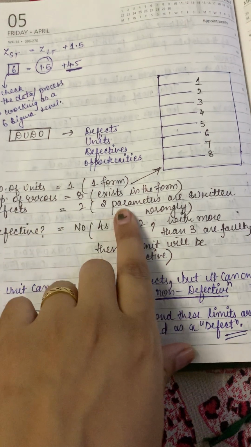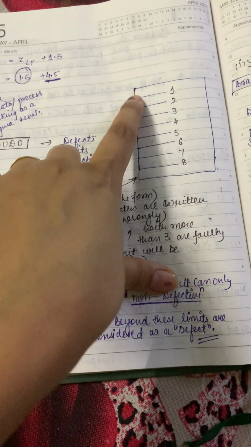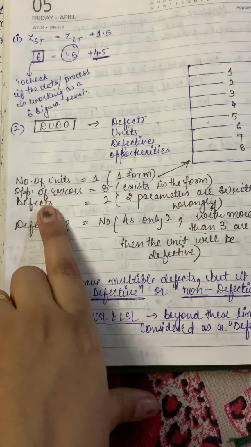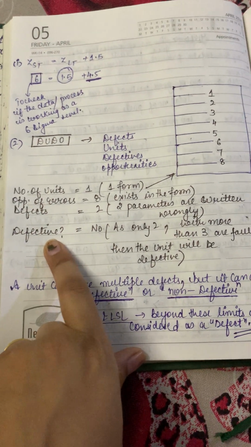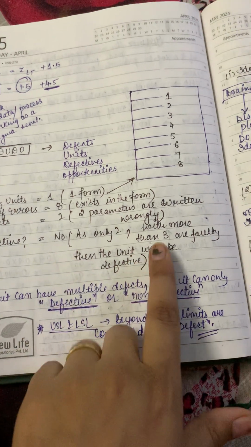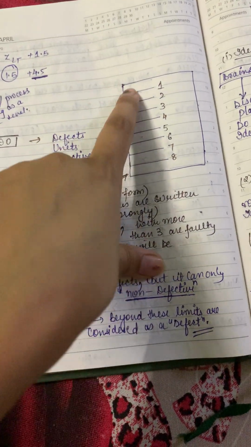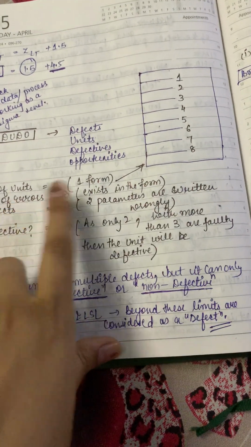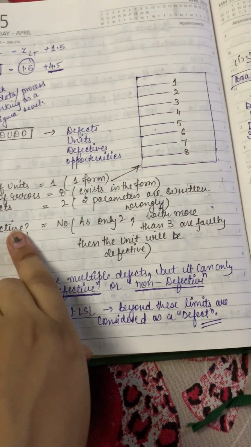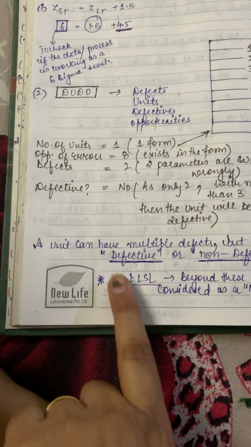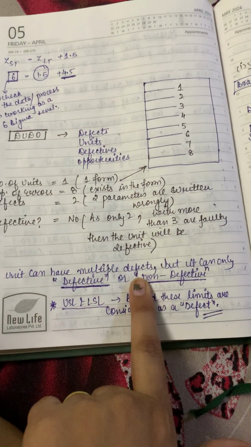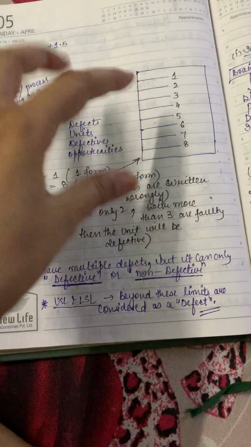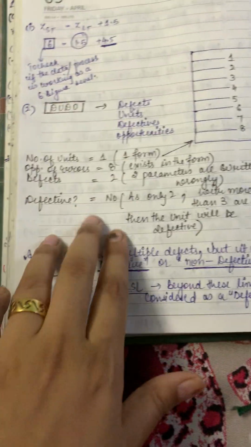Defects. For example, 2 are defective, meaning 2 parameters are written wrongly. So that means it includes defects. And what is defective? For example, if more than 3 parameters are faulty, then the whole unit is defective. As discussed, here it is 2, so it's not defective, it's fine. A unit can have multiple defects, but it can only be defective or non-defective. So it's non-defective since only 2 defects are there.